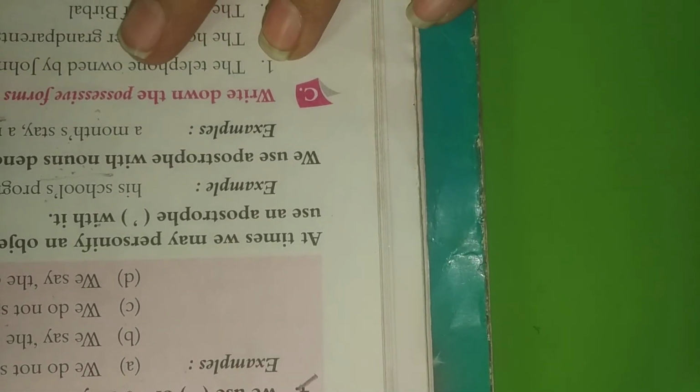Okay, write down the possessive forms of the following. The telephone owned by John. So here we will write John's telephone. Right? We will write John's telephone. The house of her grandparents.